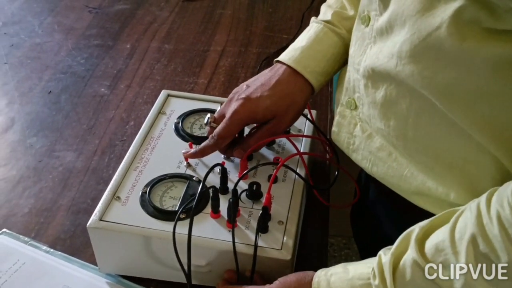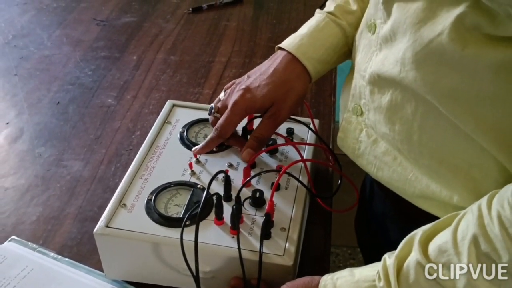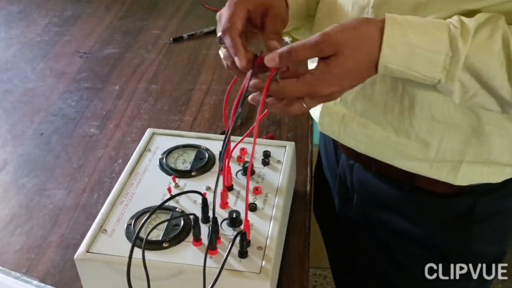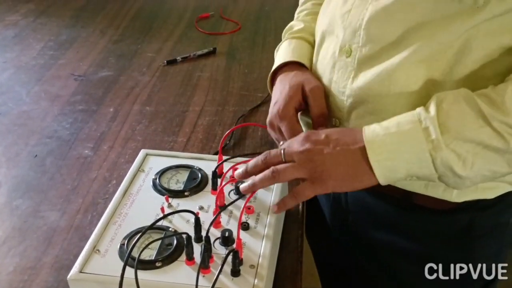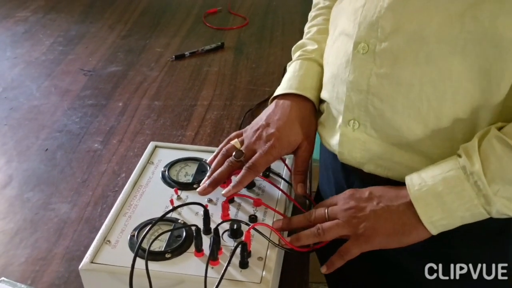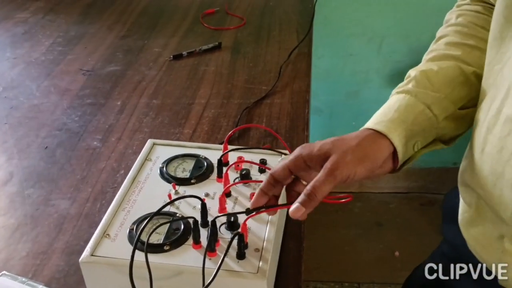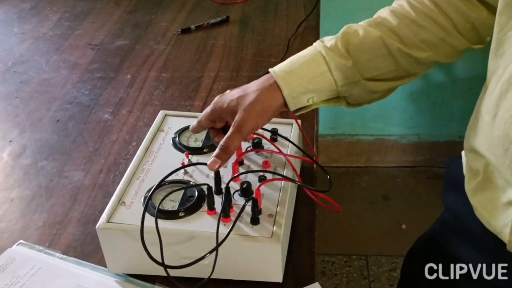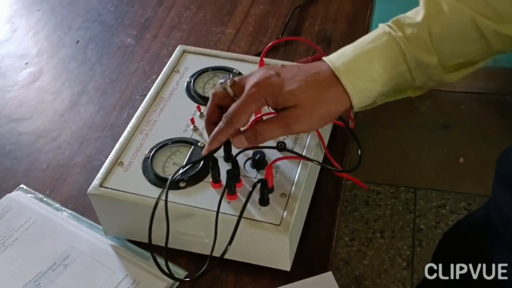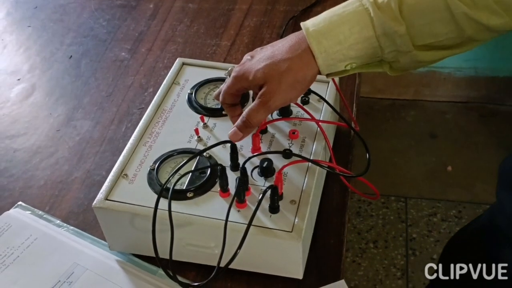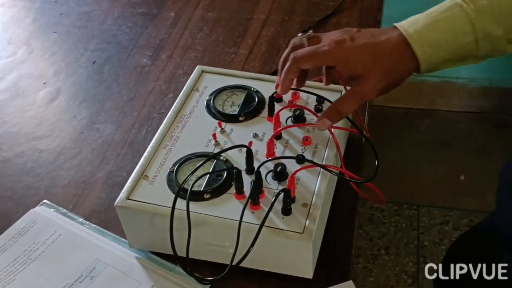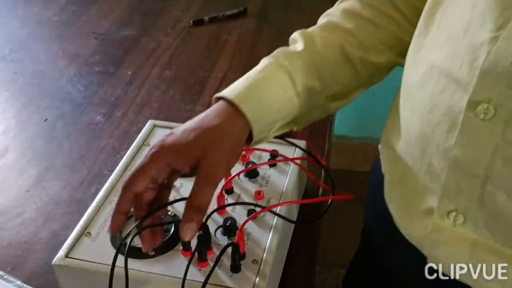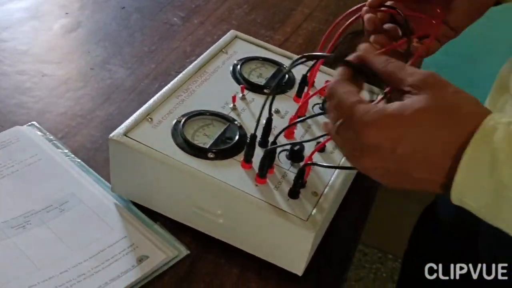Supply is 3 volt. The ammeter measures milliampere current. The milliammeter is connected in series with the diode. Now it is forward bias. What we need to do? We need to increase the voltage to see the increase in the current, and we have to plot the graph between voltage and current. So connecting these wires is very important. It is connected now.